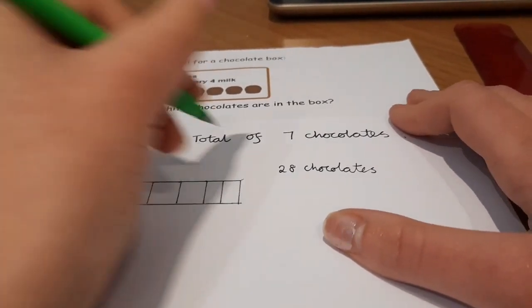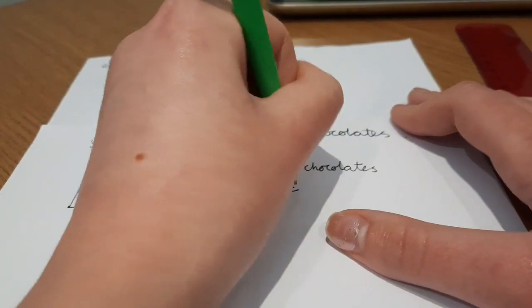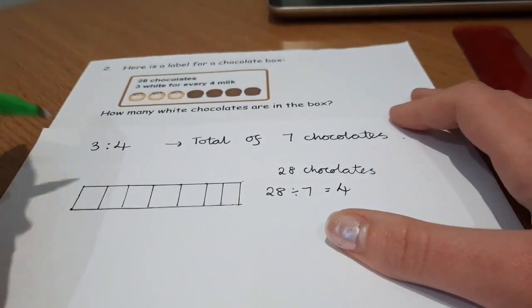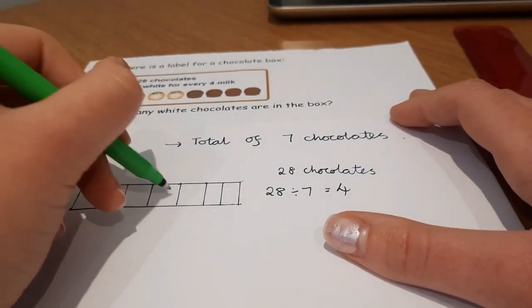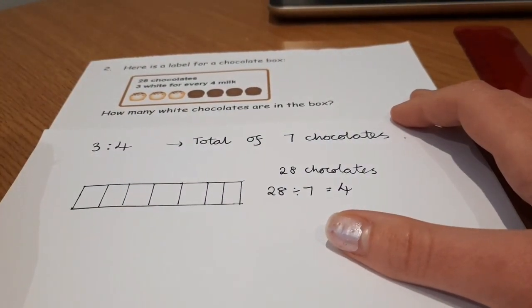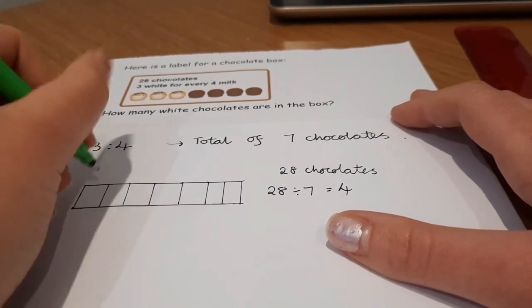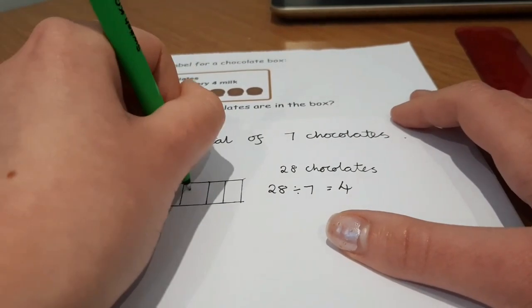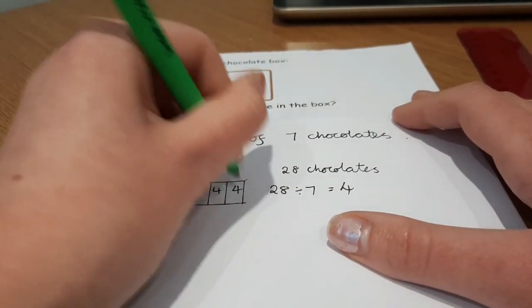So 28 divided by 7 is 4. So in my bar model, each square represents 4. So 4, 4, 4, 4, 4, 4, 4.